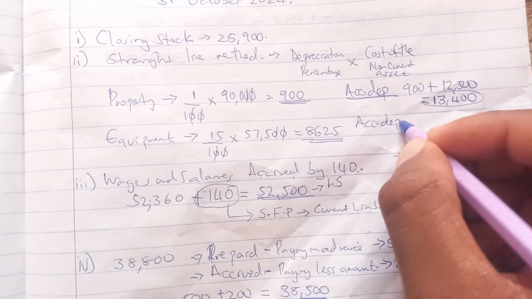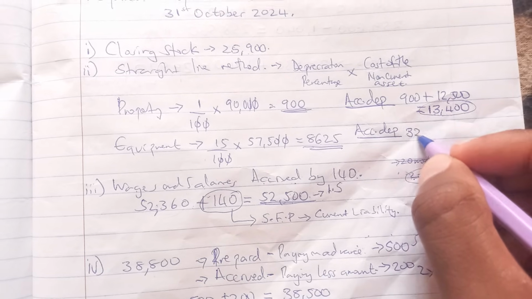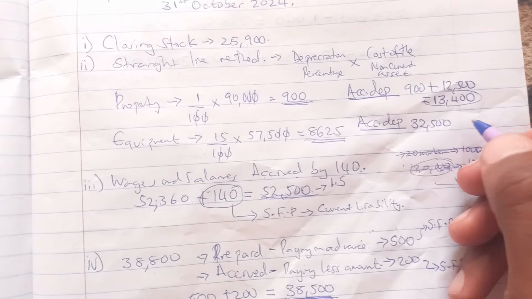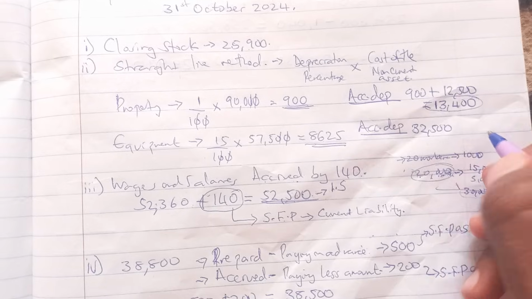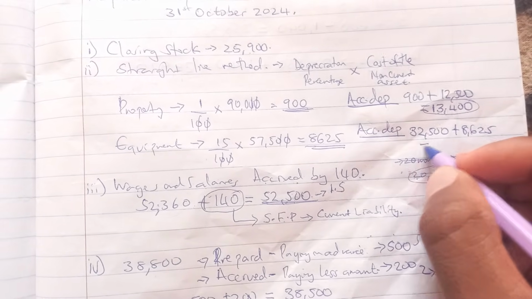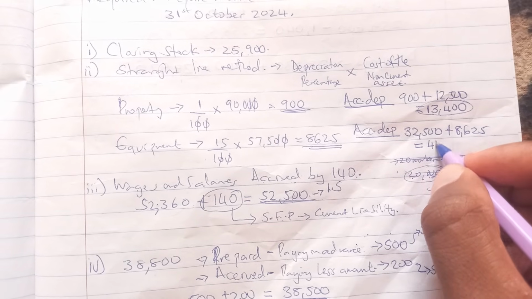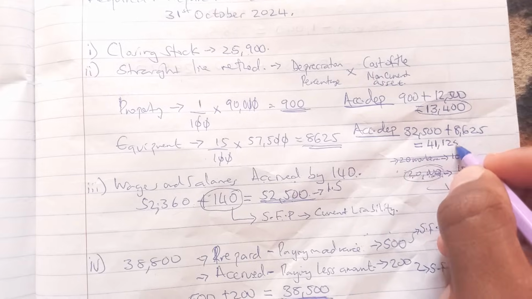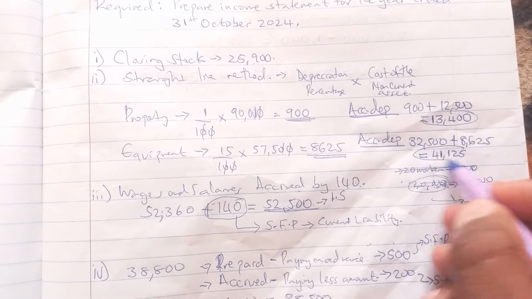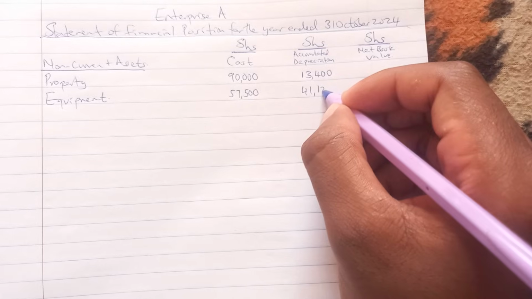So accumulated depreciation for equipment will be the 32,500 which is as at 1st November 2023, and then we add 8,625, and this one you will get 41,125. So we write it 41,125.